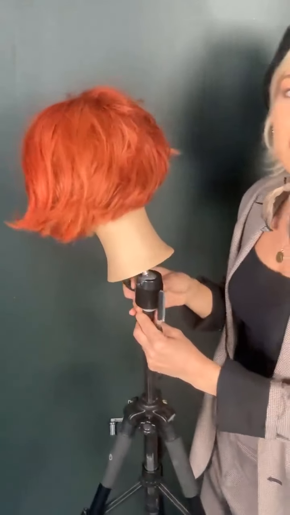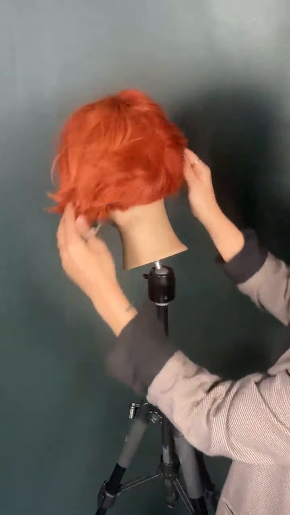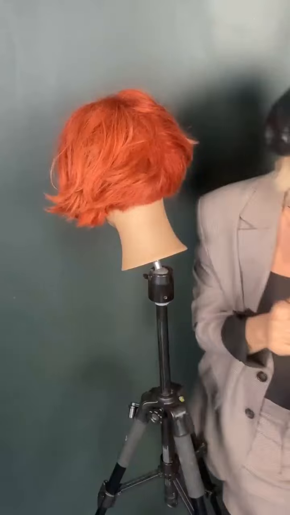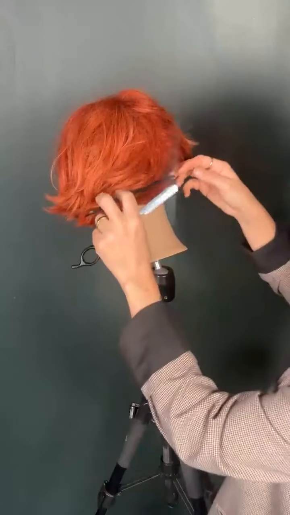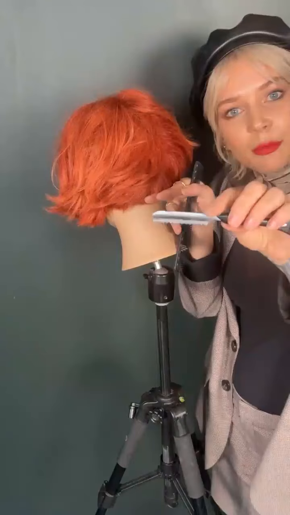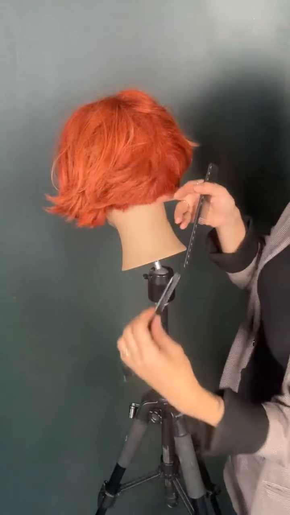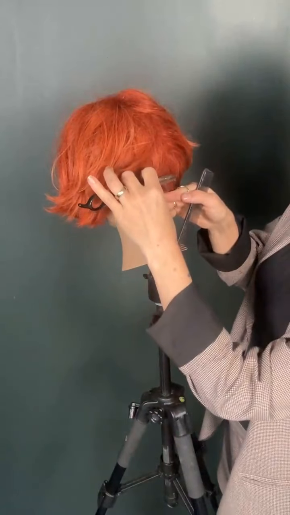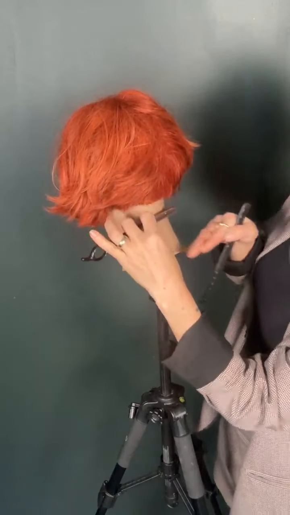Now when I use my feather razor for a bob, and when I'm melting in a hairline for a bob, I'll typically take a section and hold it horizontally, and I'll use the flat part of my blade, so this flat part right here, and I'll just hold it at a 45, and I'll skim across the top, but then let the ends out.